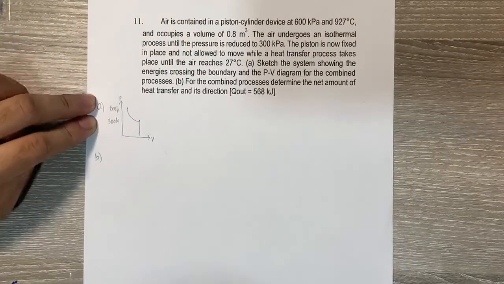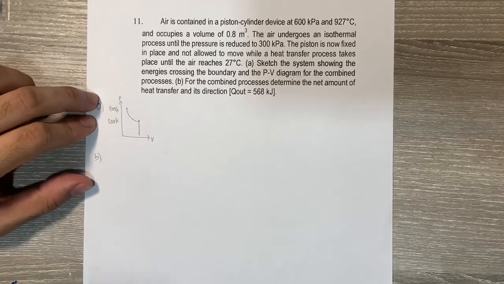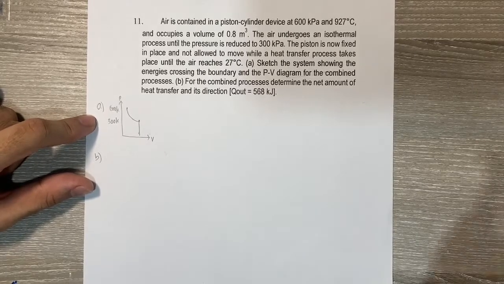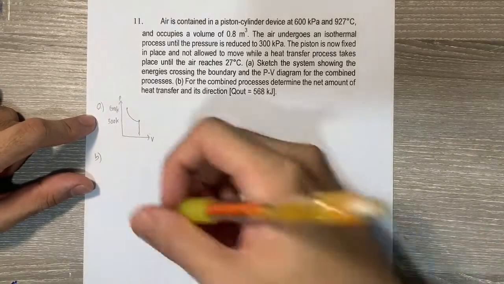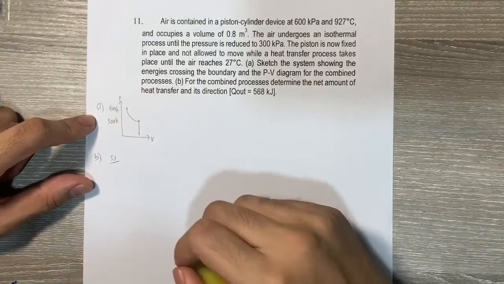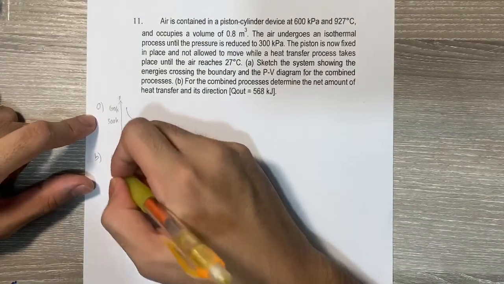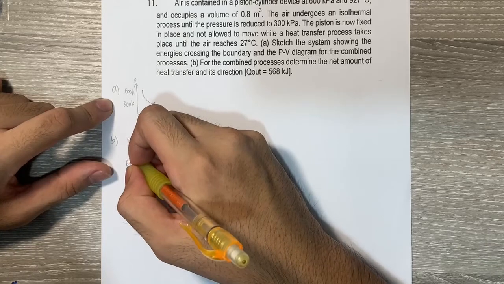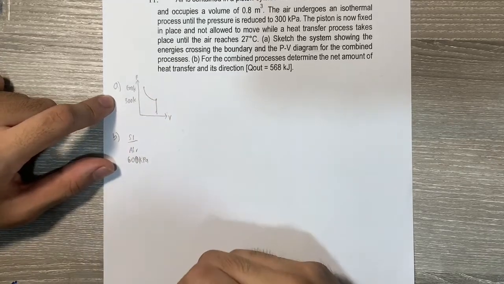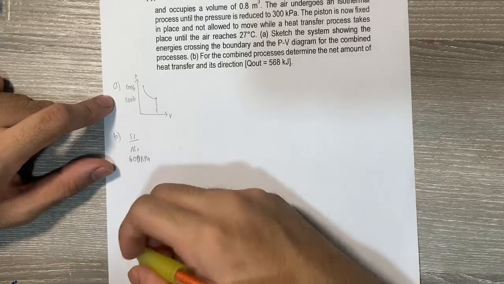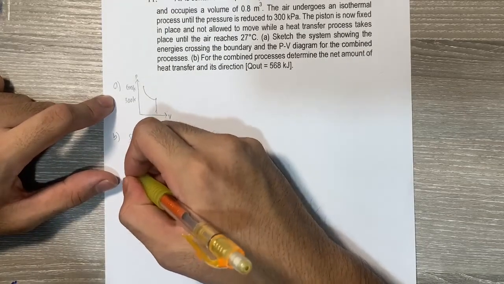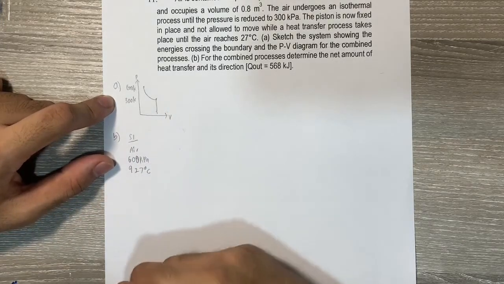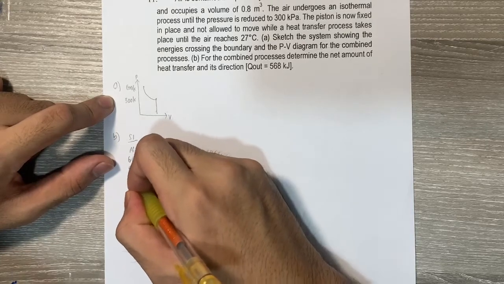Alright, for B, we need to calculate the net amount of heat transfer. Alright, first, at state 1, it's at 60 kilopascal, and it's 927 degrees Celsius, and it has a volume of 0.8 cubic meters.